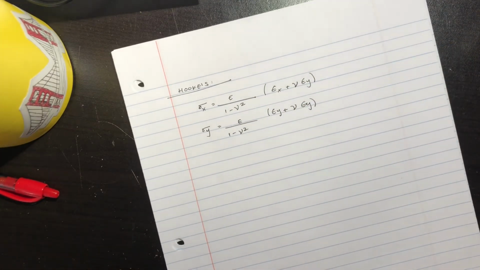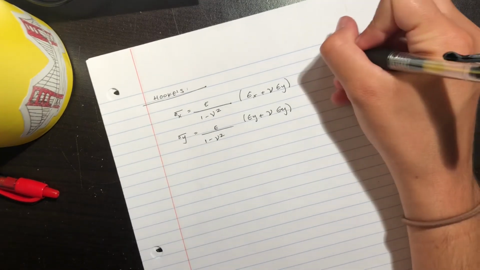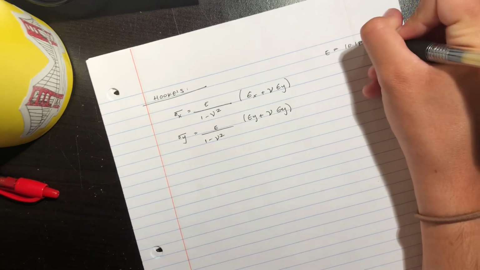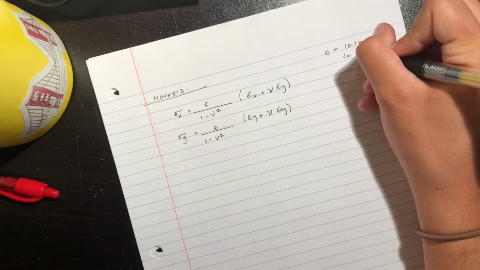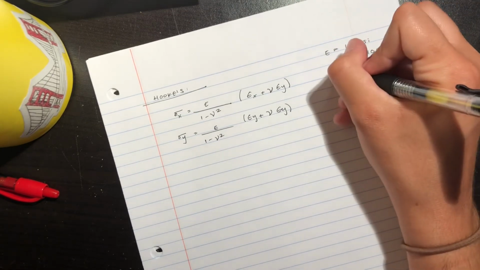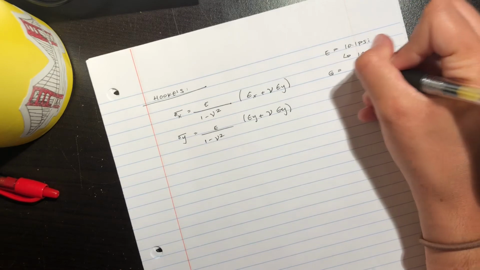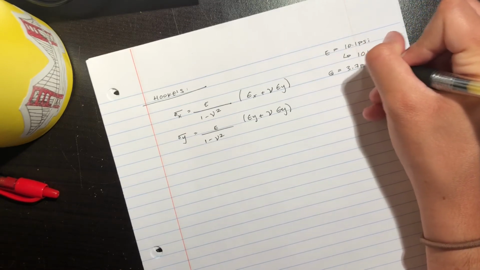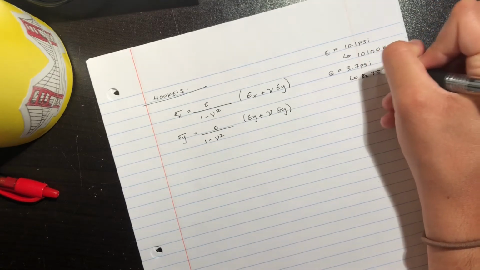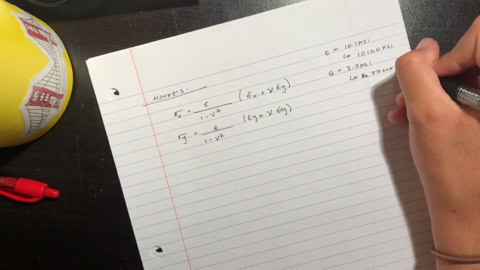If we look in the appendix, appendix B, it says that E is equal to 10.1 psi. We can convert that into 10,100 ksi. And it tells us that G is equal to 3.7 psi, which can also be converted into 3,700 ksi.